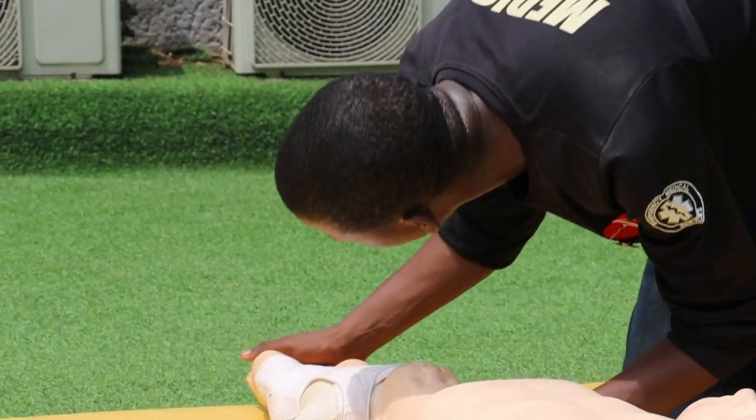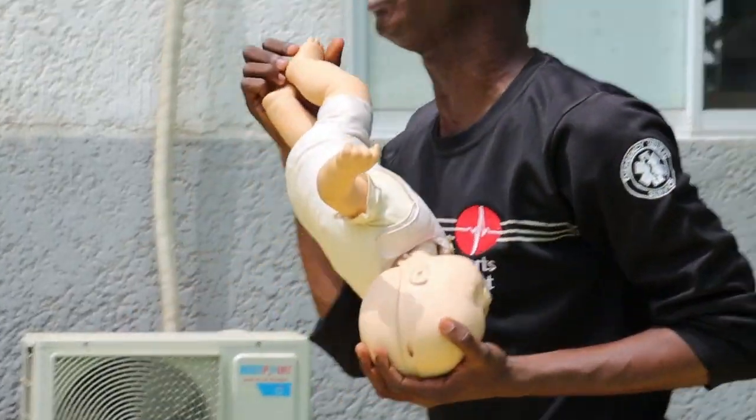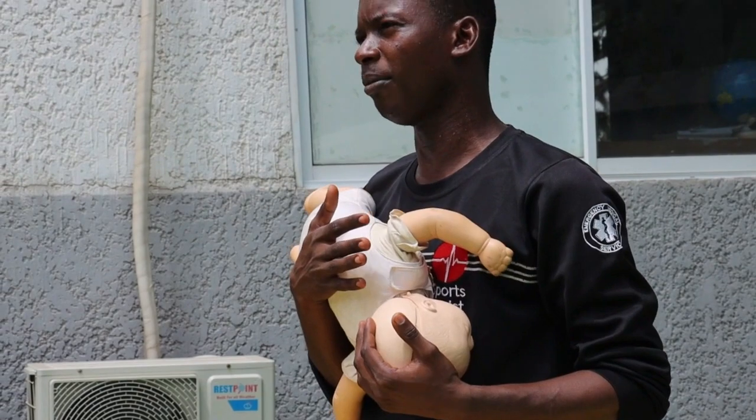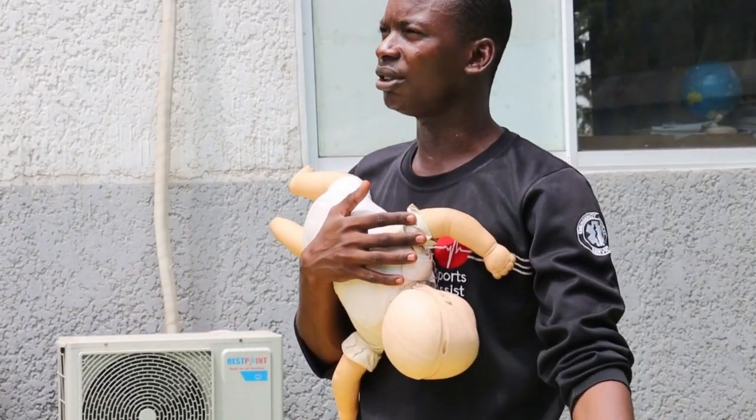You give the 2 rescue breaths and then you check if there's any response. If there's any response, you quickly place the person in the correct position while finding a way to evacuate either this infant, this child, or this adult to the nearest medical facility.